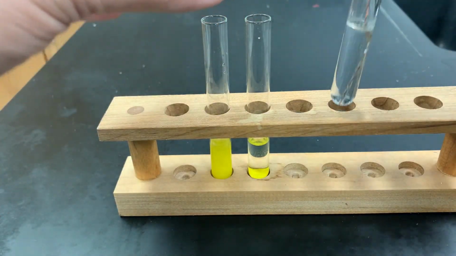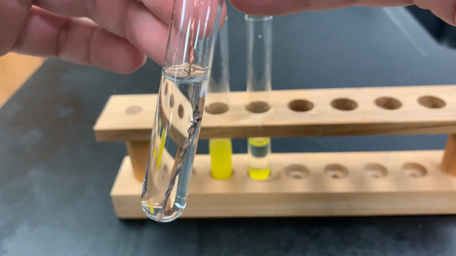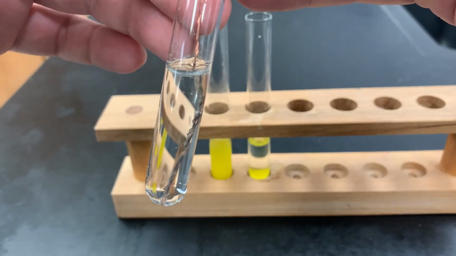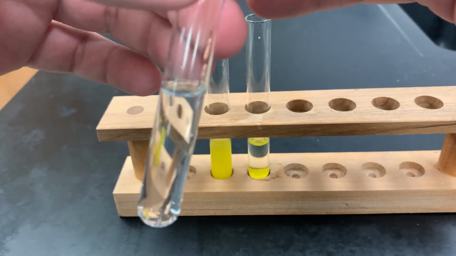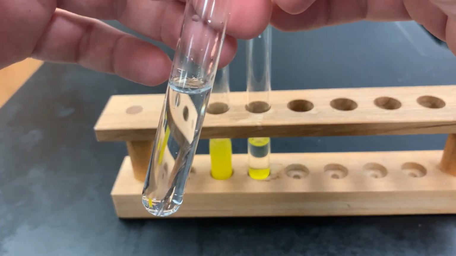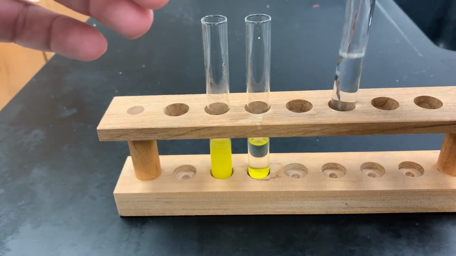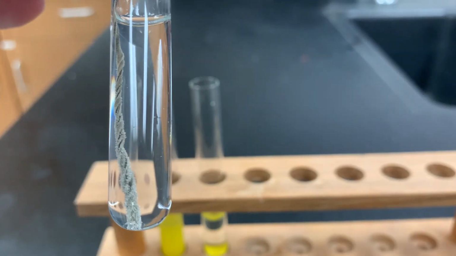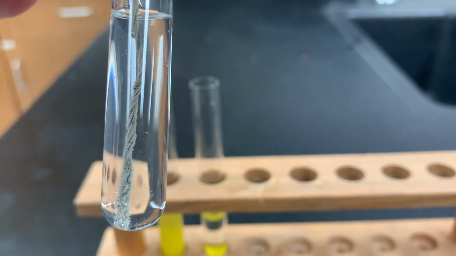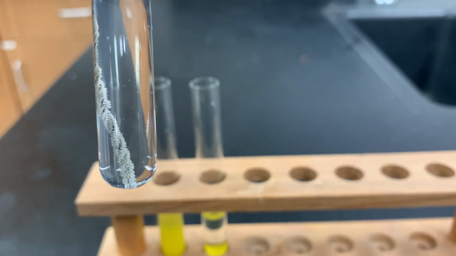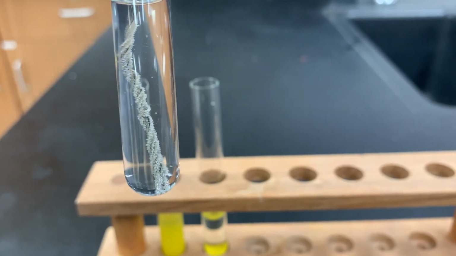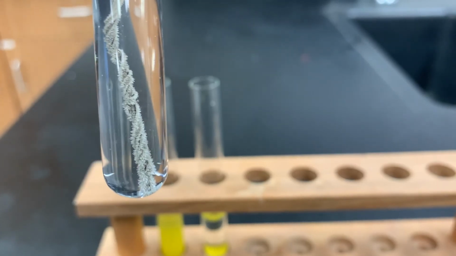If we check back in on the copper in the silver nitrate, you can see that the copper is starting to become a little bit discolored as silver deposits are forming on it. And we'll check back in with that later and see how it ends up. If we check back in, we can see that little crystals of silver metal have started to form all over the outside of this copper wire as we have performed this single replacement reaction. You can actually see those little crystals of silver all over the wire.